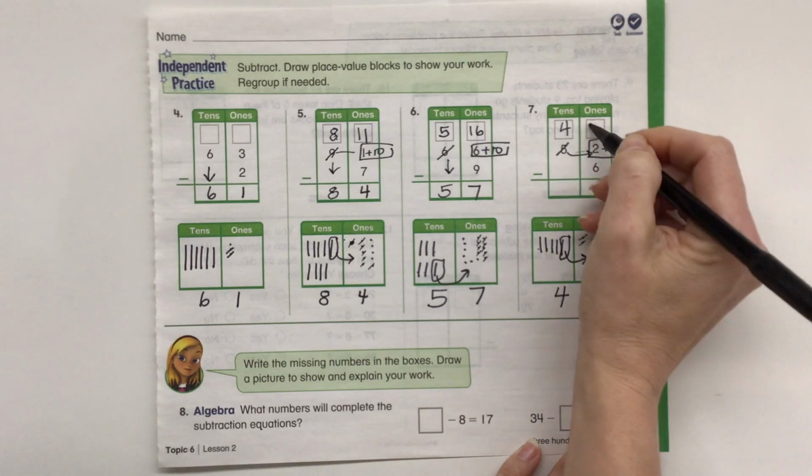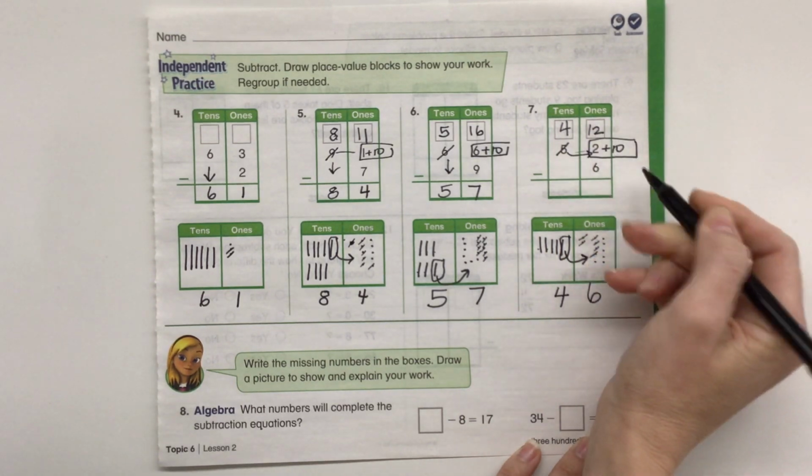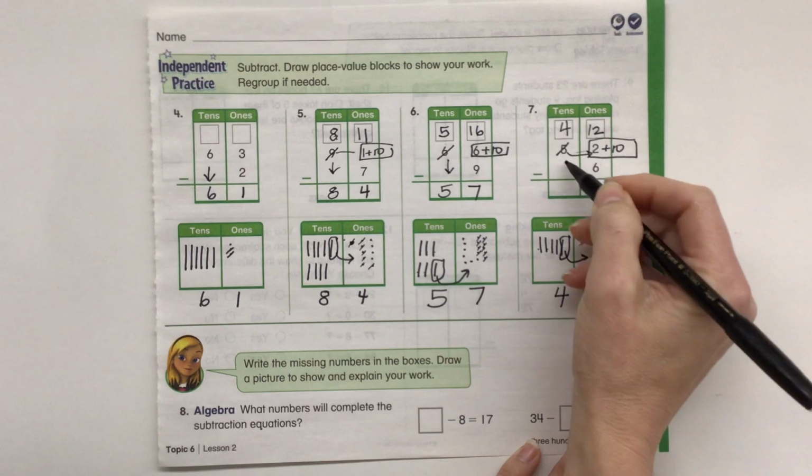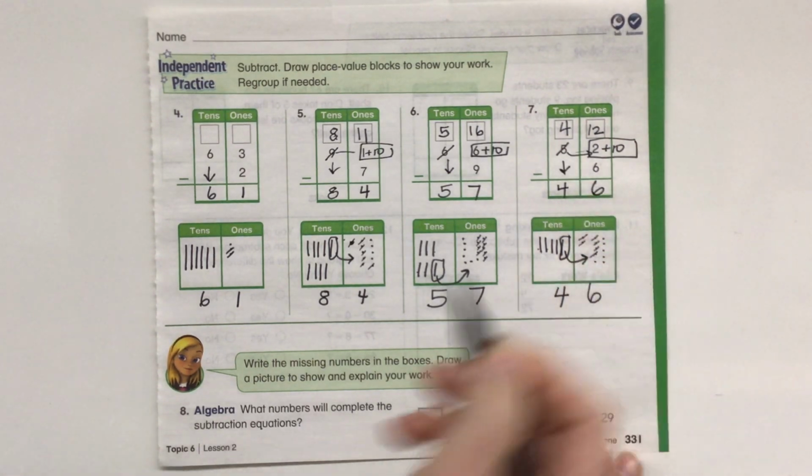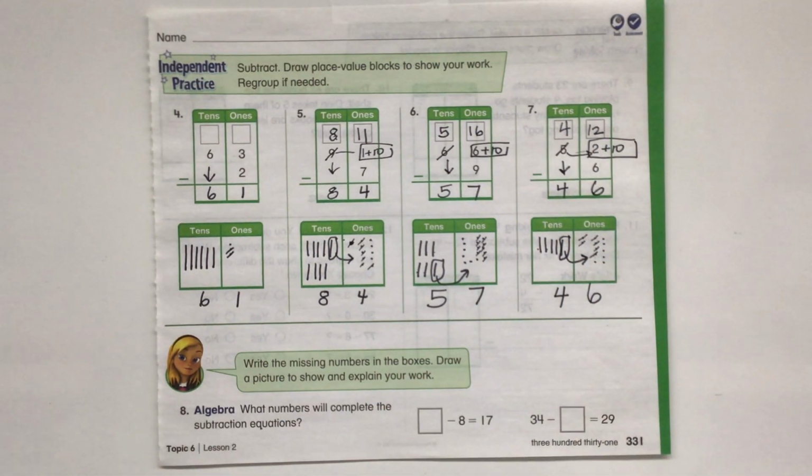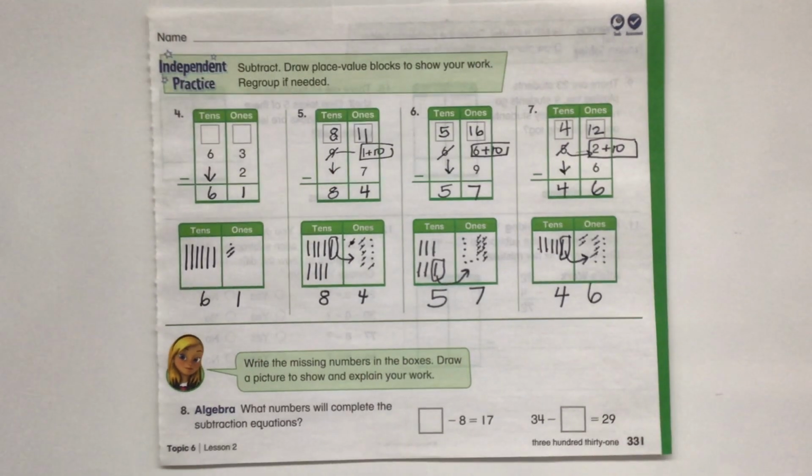2 plus 10 is 12. 12 minus 6 is 6, and 4 minus nothing is 4. All right. Phew, that was a lot of brain exercise there.